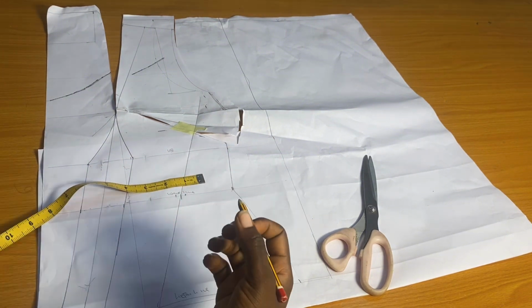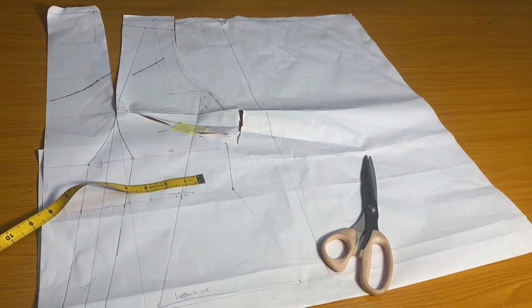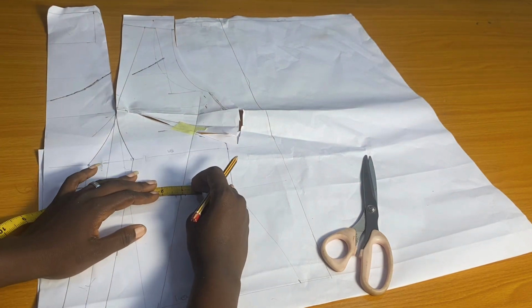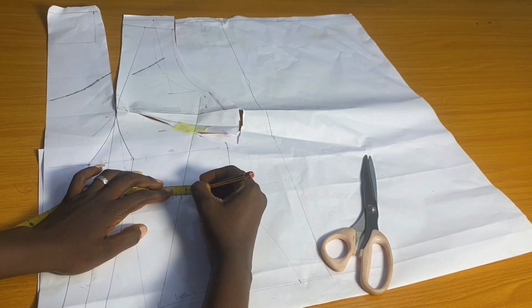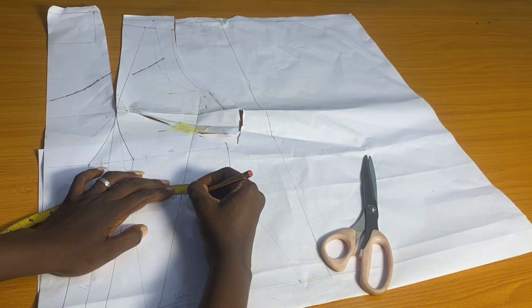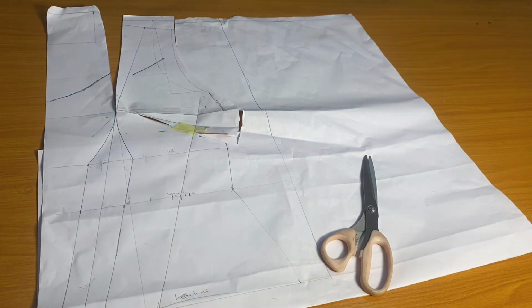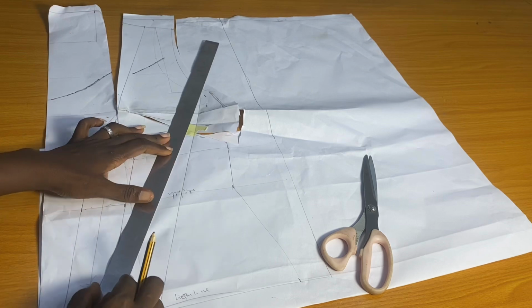Let's assume you do the same thing for the back. That is 2 inches. Don't forget that you still also take from the center back. So all of this depends on you, on how much you decide to take. Let me take half inch. I'll show you something once we are done with this pattern.